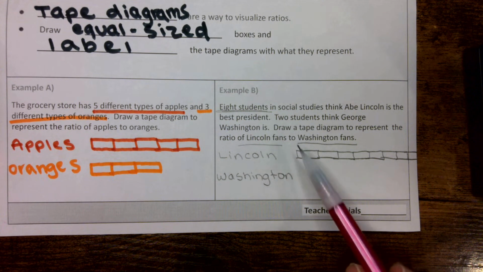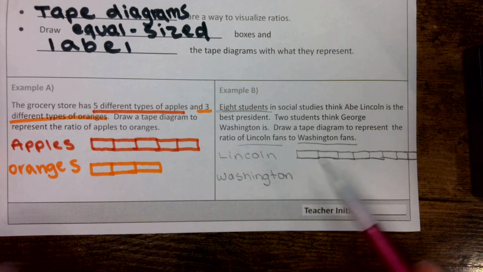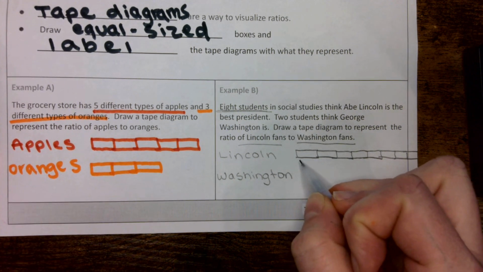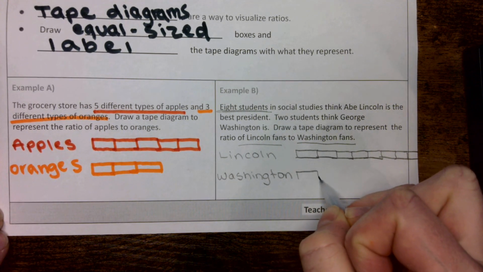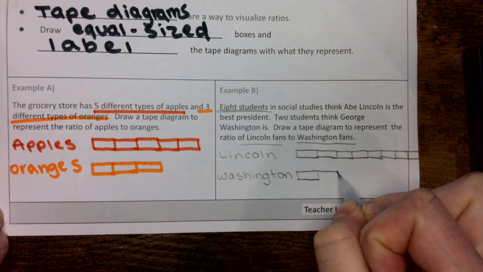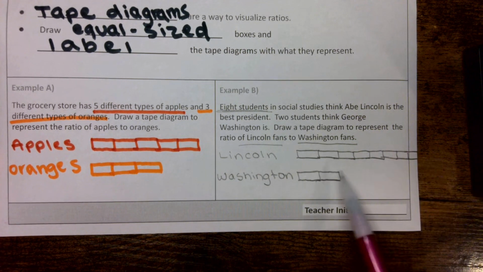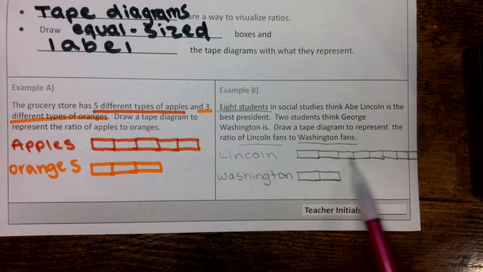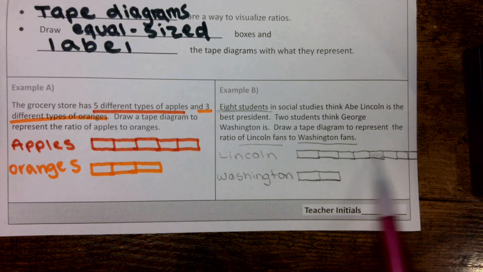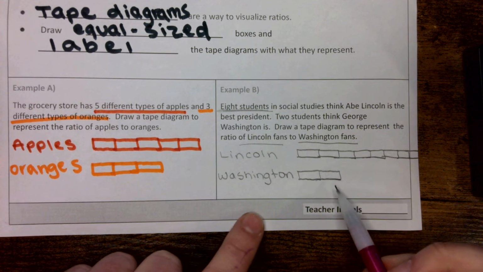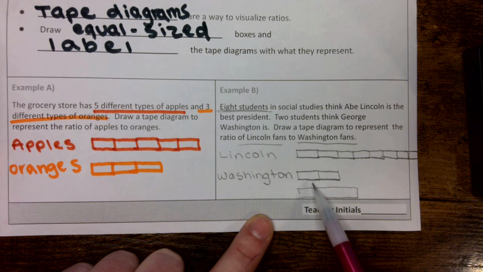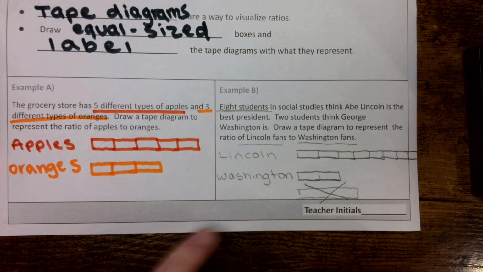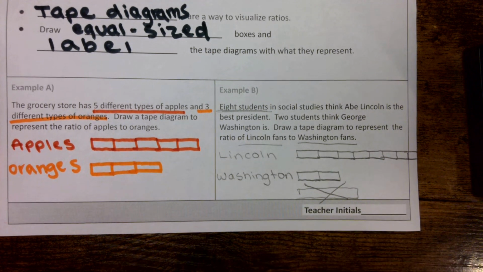And then for Washington, it says 2 students think George Washington's the best president. So I'm going to start right where I started under Lincoln. 1, 2. And that way I can see that there were 6 more Lincoln fans than Washington fans. You don't need to write this, but if one of your boxes is this big, okay, that is not correct. So that is not what we're looking for.